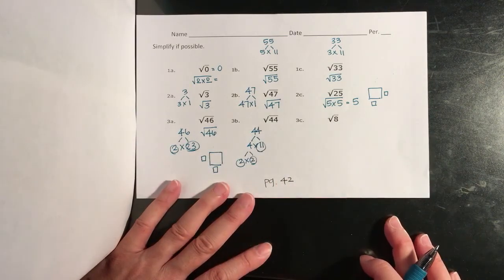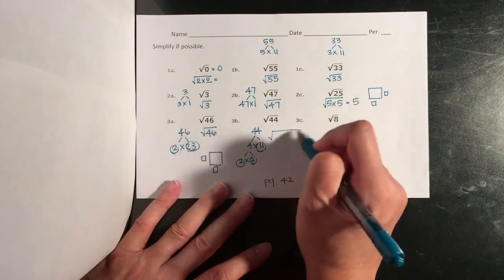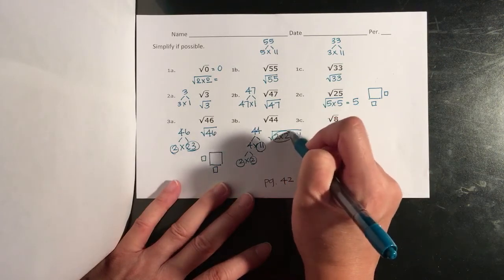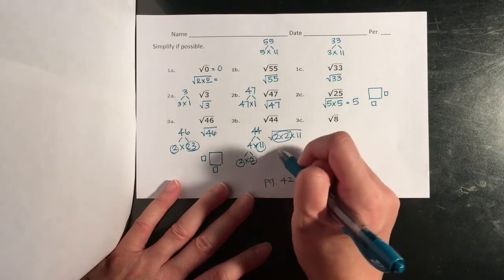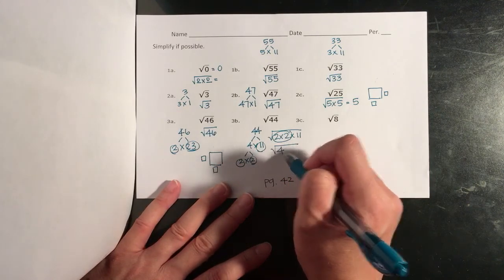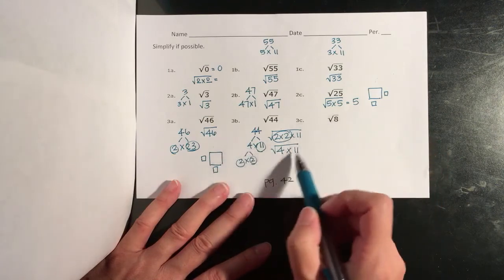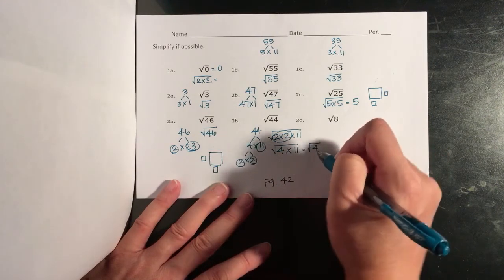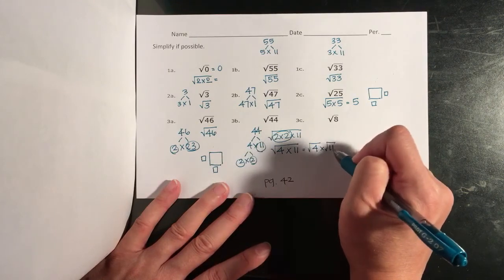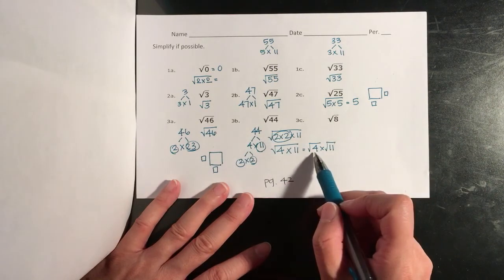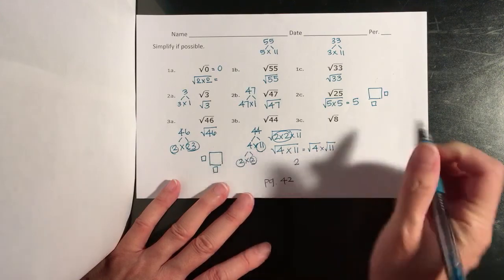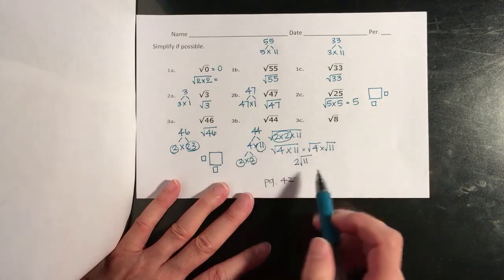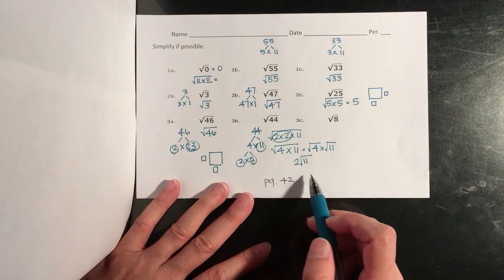Now here is where it gets tricky. I can simplify this because I end up with 2 times 2 times 11. I have a pair. If I have a pair, that means that I already have a perfect square. 2 times 2 gives me 4. So essentially you can look at it as square root of 4 times square root of 11. So square root of 4 is 2. Square root of 11 we can't do anything with. So this ends up to be my final answer.